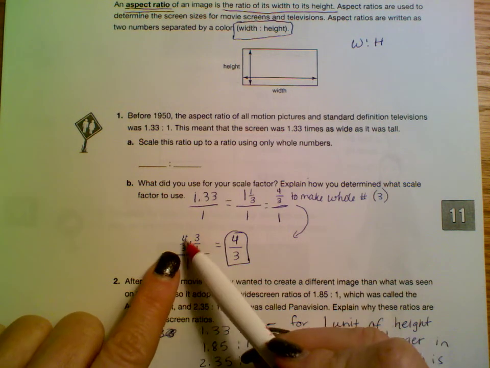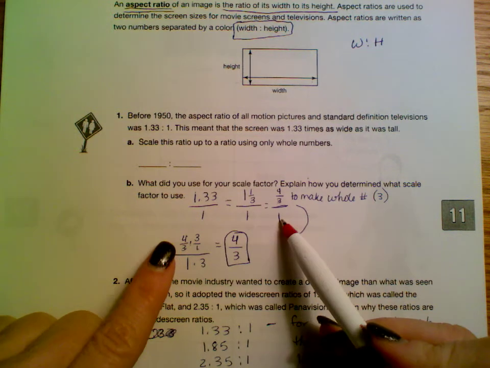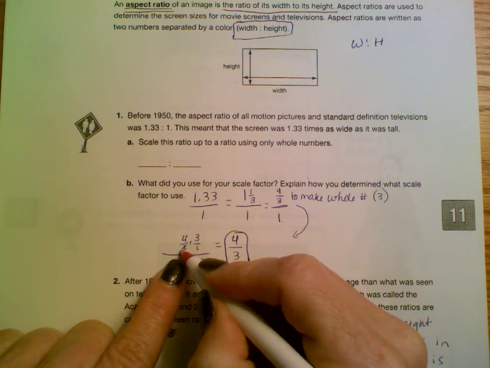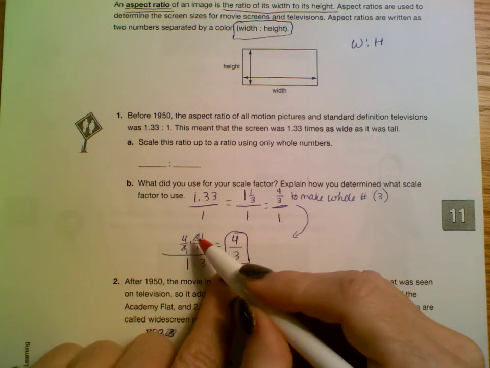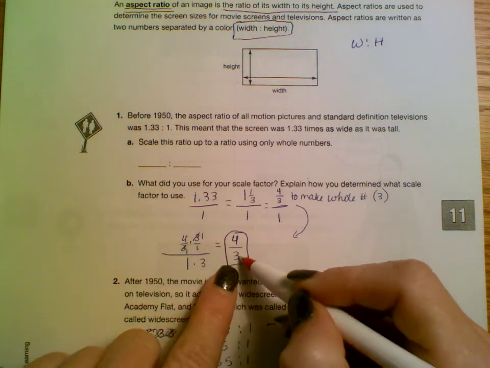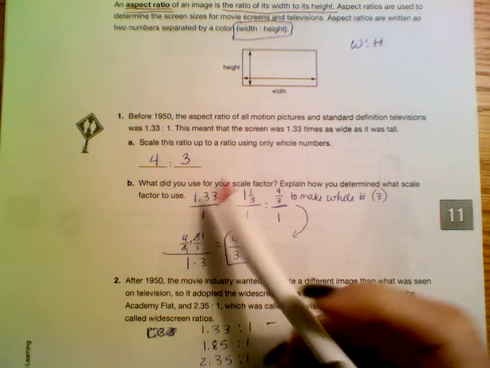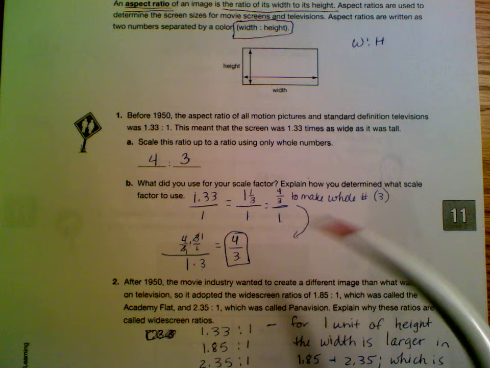So that's what I'm doing here, 4/3 times 3 over 1. But what I do to the top of a fraction, I need to do to the bottom to keep it equivalent. So this simplifies, and I get 4 on the numerator, and 1 times 3 is 3. So this scale using whole numbers is the same as a 4 to 3 ratio.